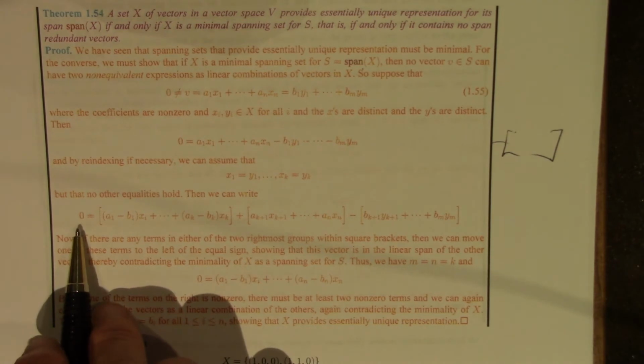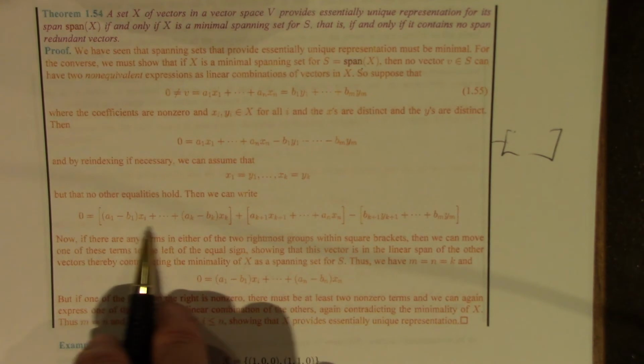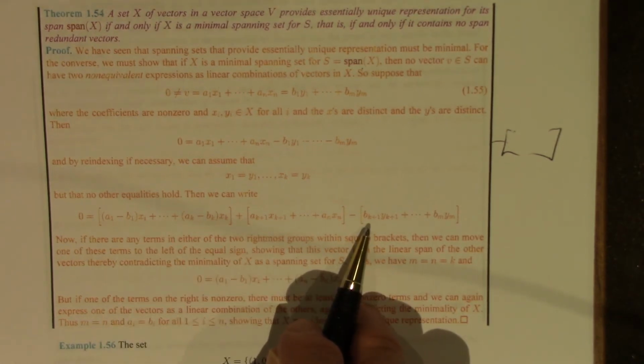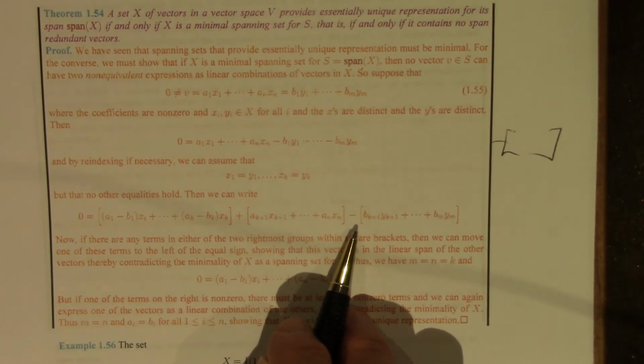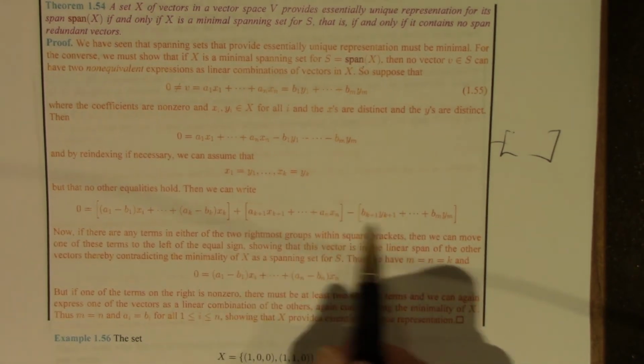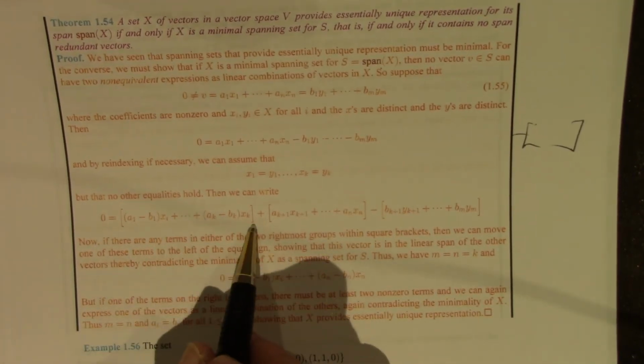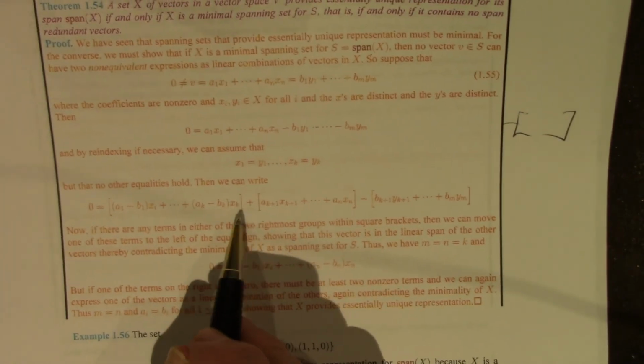We can move it to the other side, get that y term expressed as a linear combination of other vectors in capital X. That y vector is then span redundant, contradicting the minimality of X as a spanning set. So there are no vectors here, and there are no vectors here. 0 equals just the vectors in this first pair of brackets.